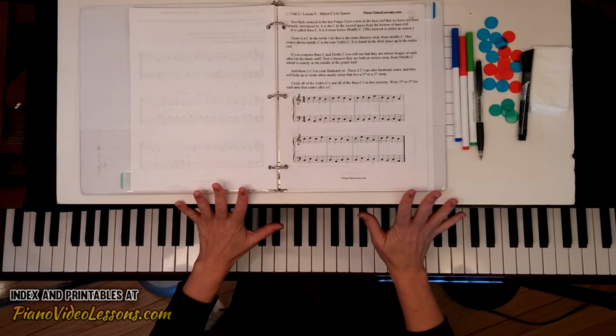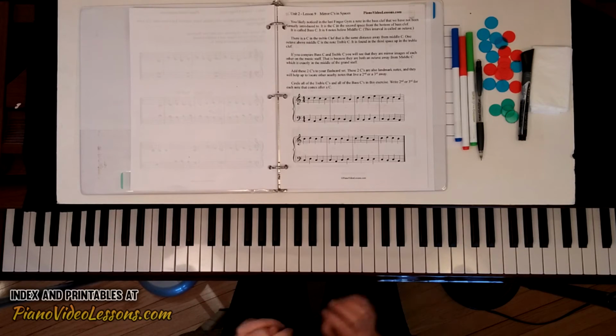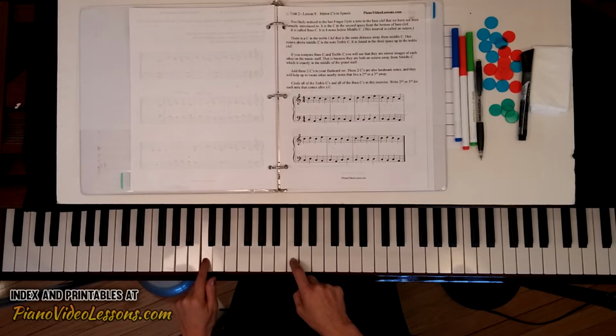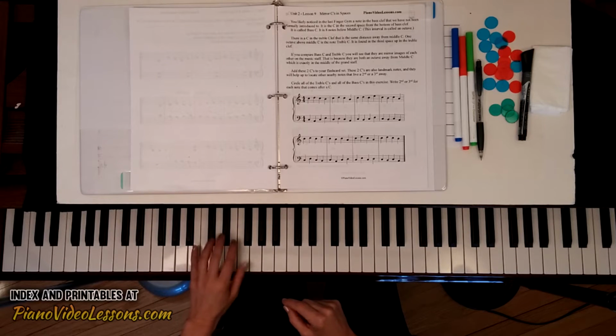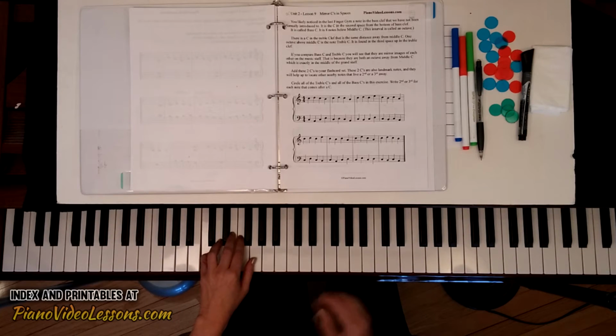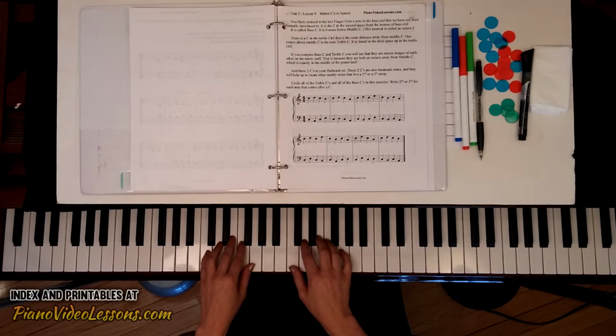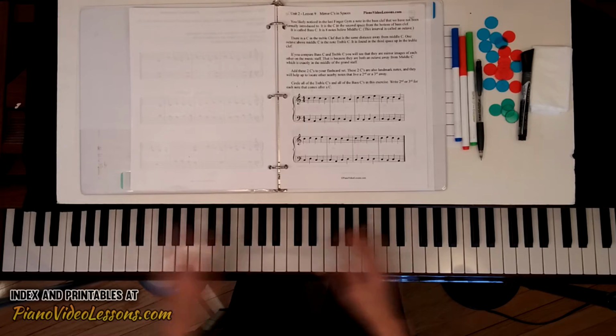In this lesson, we're going to be learning two new landmark notes: treble C and bass C. You probably noticed in our last finger gym in lesson number 8 that we used this bass C, although I haven't taught it to you yet. We were able to play it since all of the notes were written into the note heads. So now we're going to talk about how to remember these notes.